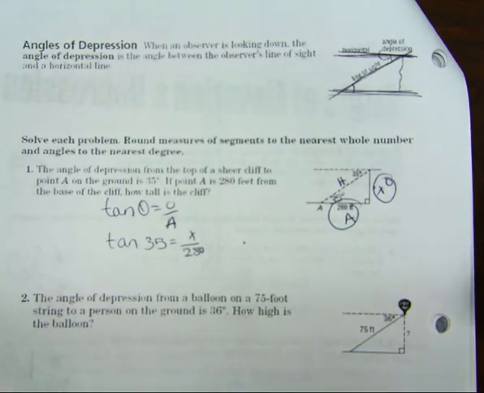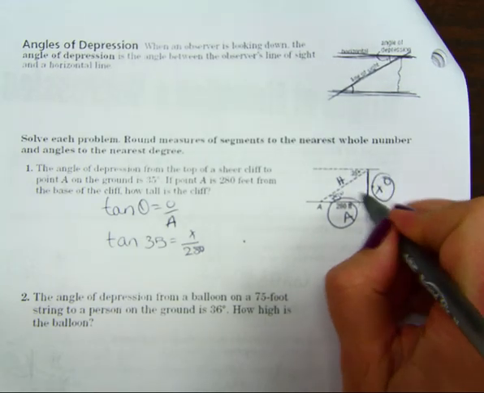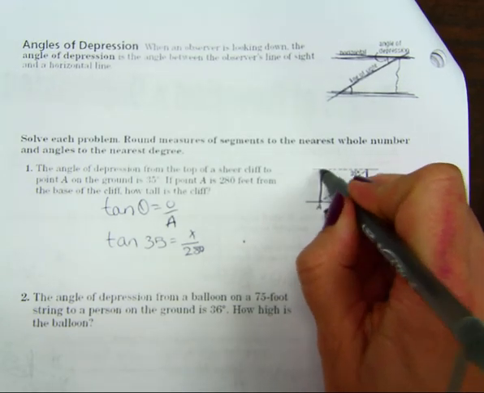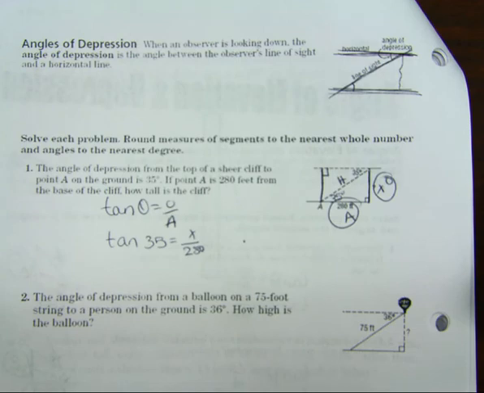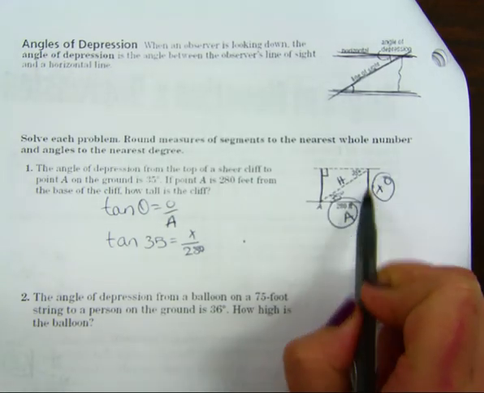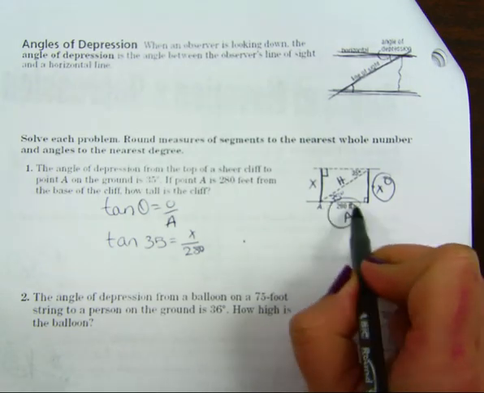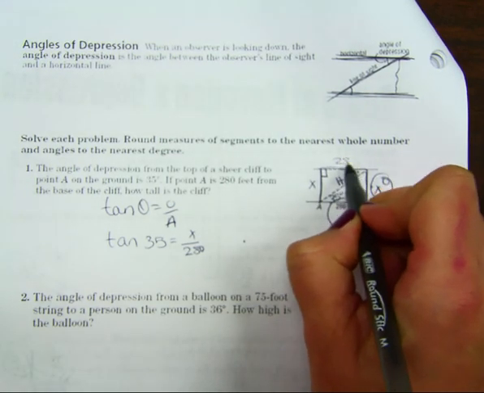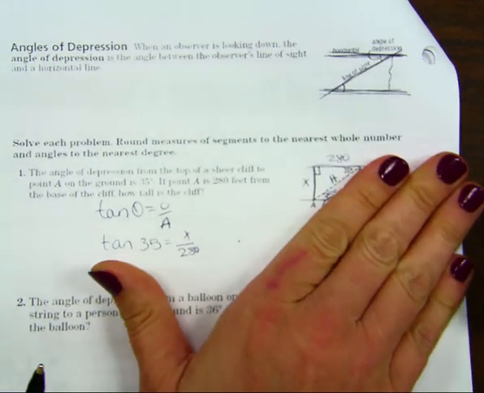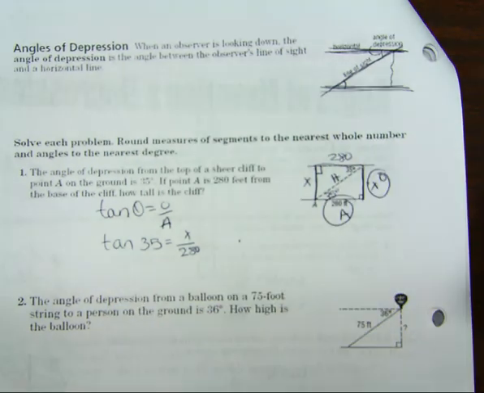The other way to think through it is to transfer this height over here and have your right triangle be over there. And then if this height is x, this height is also x. And if this side is 280 feet, this side is 280 feet. And now you could use that right triangle at the top. Same exact approach, but it's just what you want to move. Do you want to move the angle or do you want to move the sides?